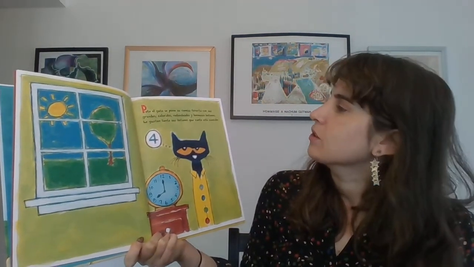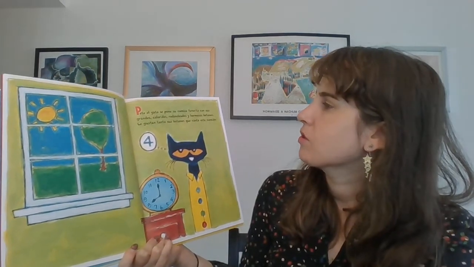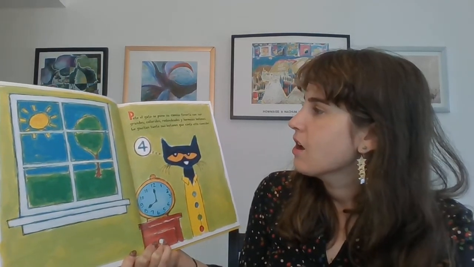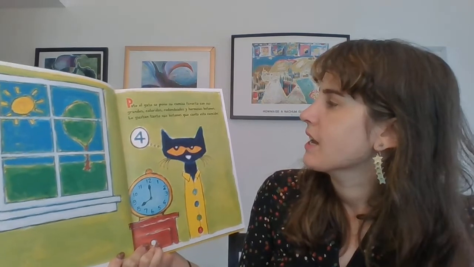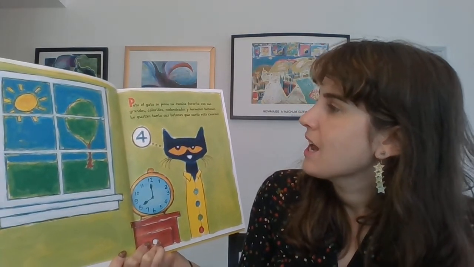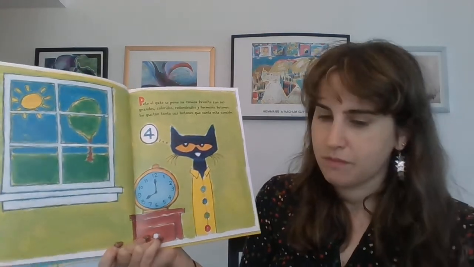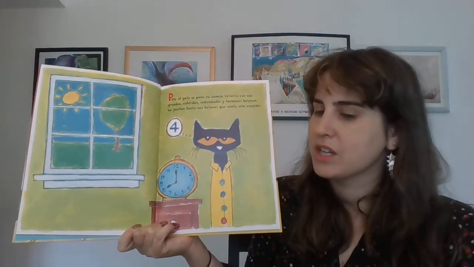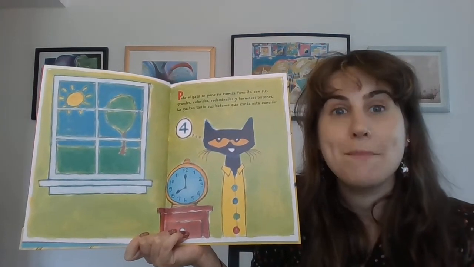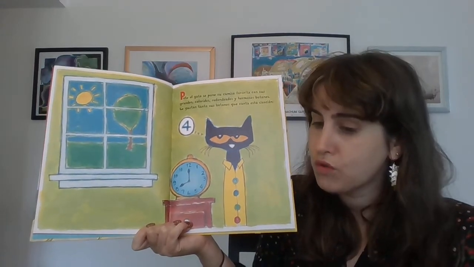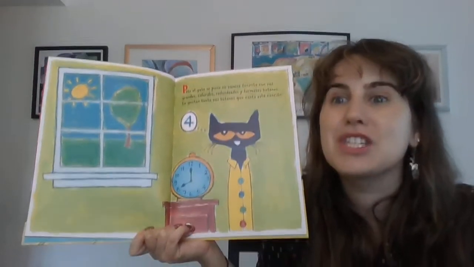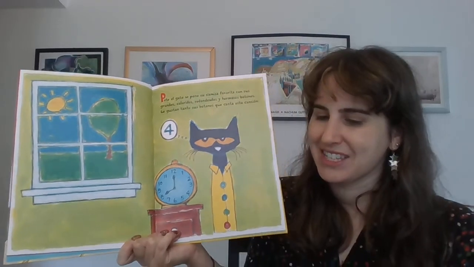Pete el Gato se pone su camisa favorita con sus grandes, coloridos, redondeados y hermosos botones. Le gustan tanto sus botones que canta esta canción. Pete the Cat put on his favorite shirt with 4 big, colorful, groovy buttons. He loved his buttons so much that he sang this song.